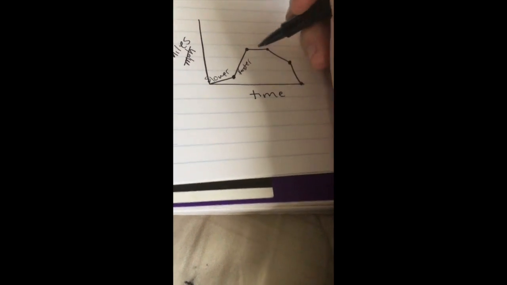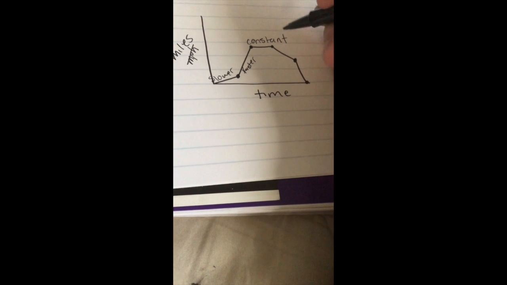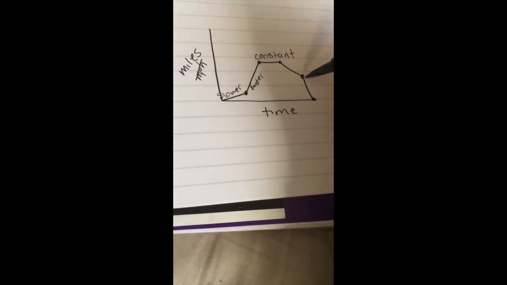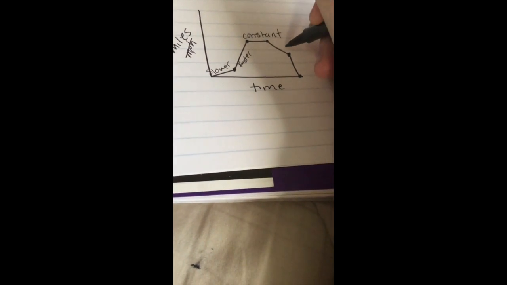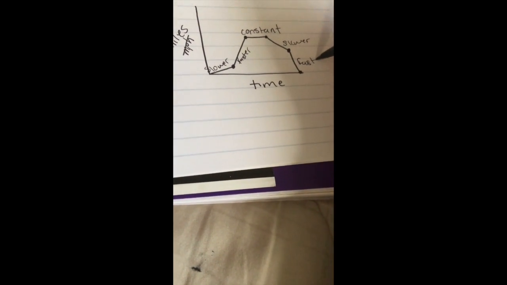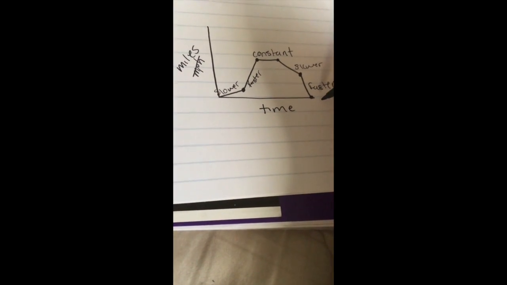Here we're having a constant where nothing is changing. You're going the same speed that you would have been going. And here we are going down slowly and then down much quicker. Slower and faster. Similar to our increase, we are decreasing slowly and then decreasing quickly.